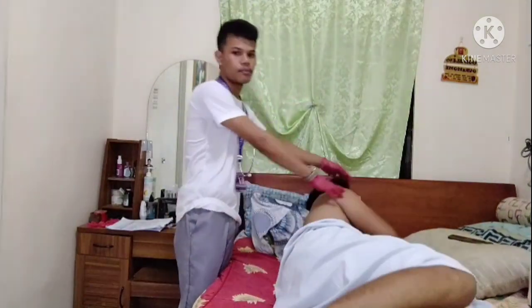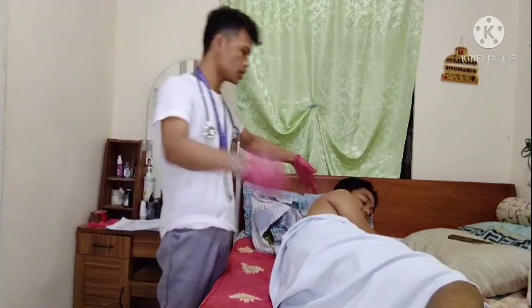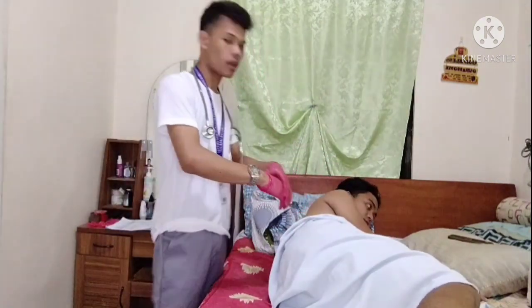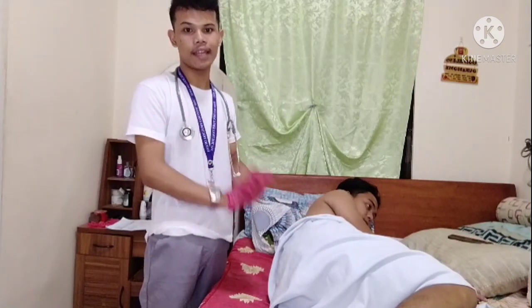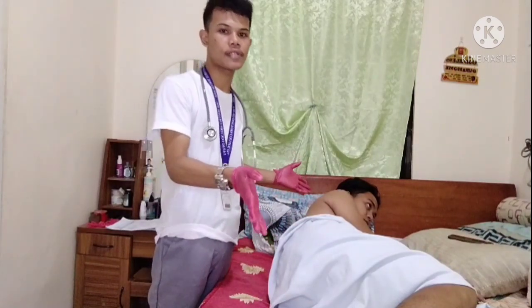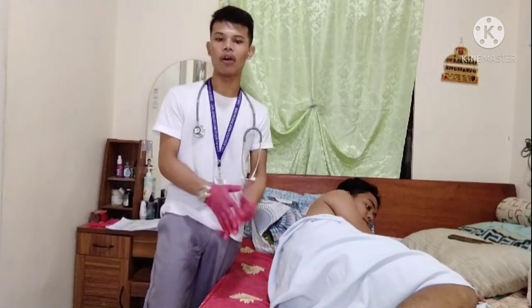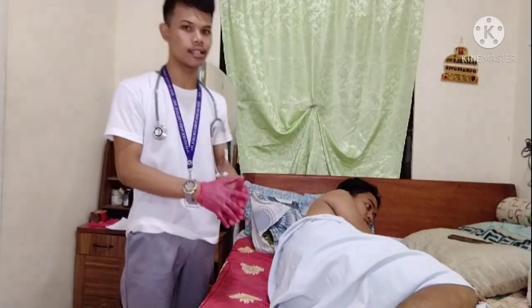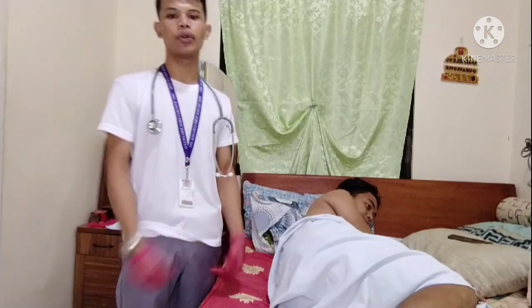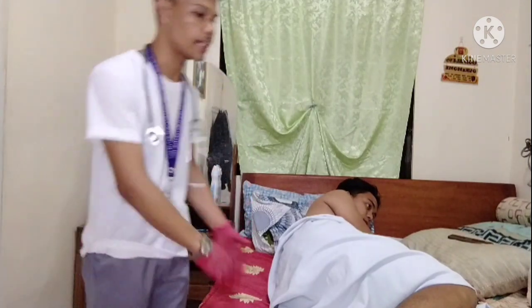Okay. After positioning our patient lying on the left side, what we're going to do is hyperextend the right leg of our client or patient, and at the same time, we need to note any pain and reaction of the client.